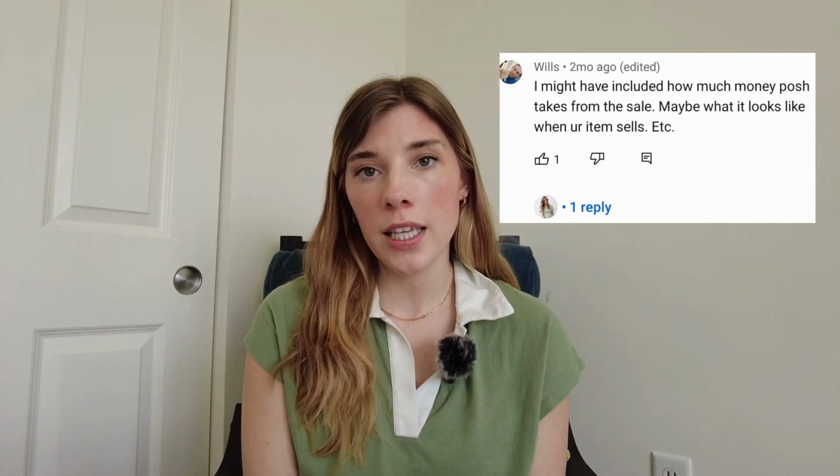So Poshmark takes 20% of your sale price. So if you sell an item for $50, Poshmark is going to take 20% for their cut and you will get the other 80%. So if it was a $50 item, they take 20% of that, which is $10, so then you are left with $40.